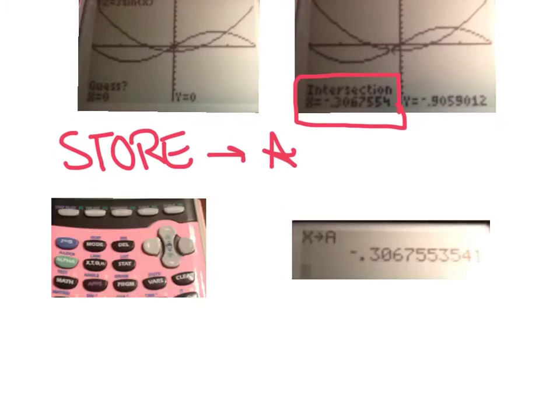So currently, every variable in your calculator has a number stored into it. Whether you knew it or not, we automatically have numbers stored in, and it doesn't affect what we do on a normal basis. So at the moment, when you found this intersection, the calculator automatically stored negative 3.067554 blah blah blah into the letter x. So here's what you have to do. We can't leave it as x.